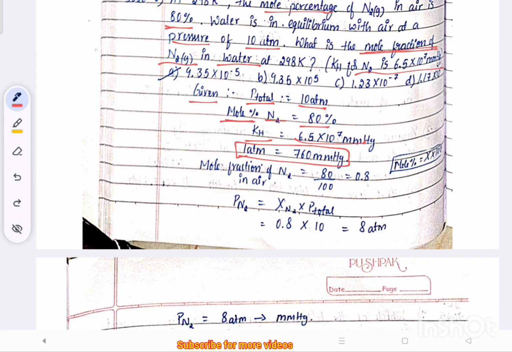Here the mole fraction of N2 I have to calculate. Mole fraction of N2: we know mole percentage is equal to mole fraction into 100. We know mole percentage is 80. Mole fraction of N2 I have to calculate into 100. For N2, 80 by 100 if we do, we'll get the mole fraction of N2.